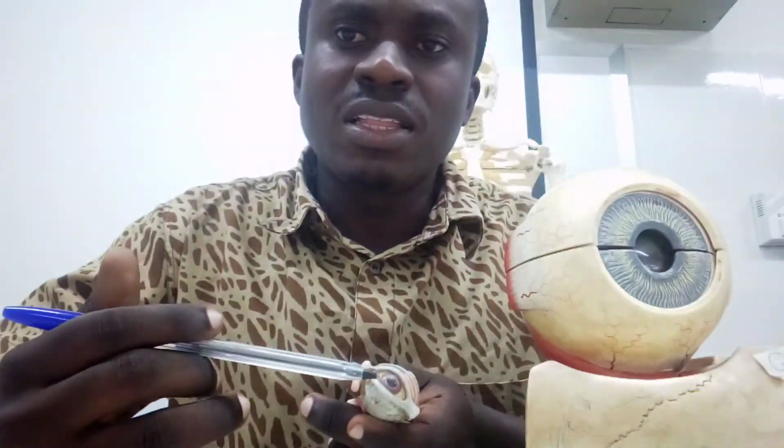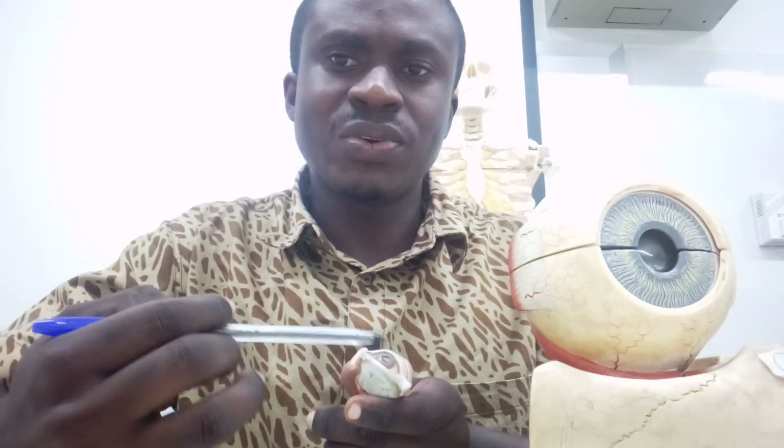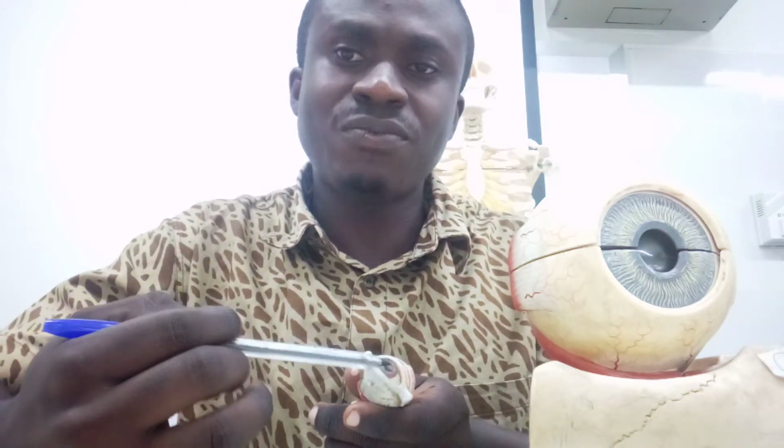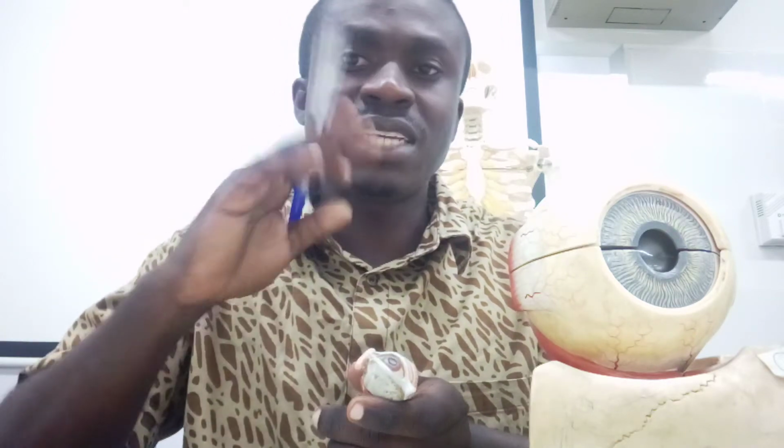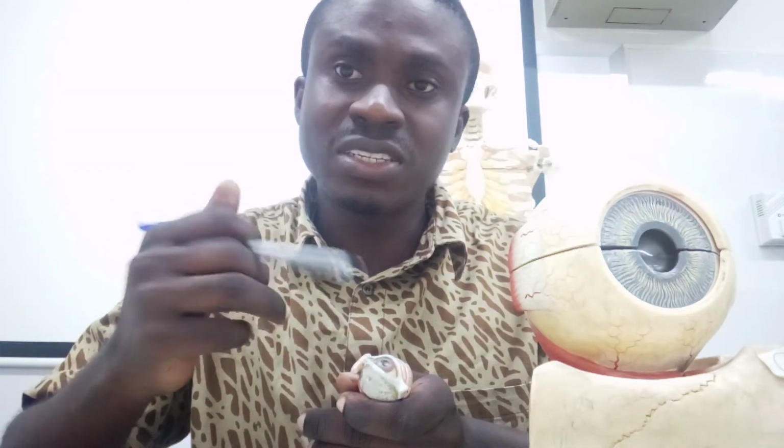Now the cornea is made up of layers, but before I talk about the cornea, there's a layer which runs around the fibrous tunic, and that's the conjunctiva. If you look at someone's eye, at the white of the eye, you see some blood vessels around that area. That's where you find the conjunctiva.